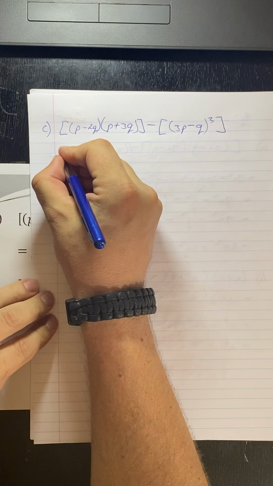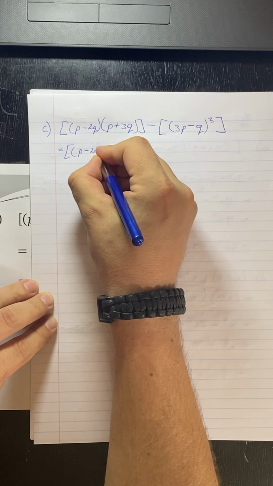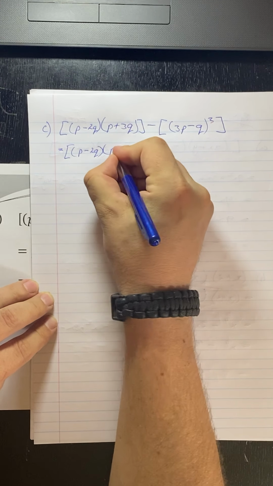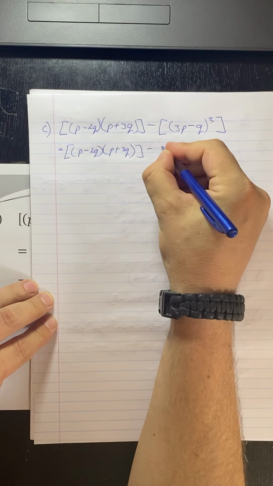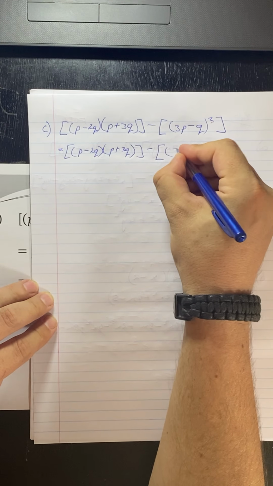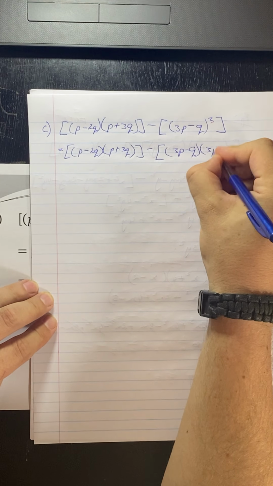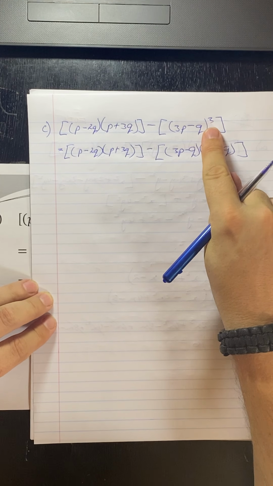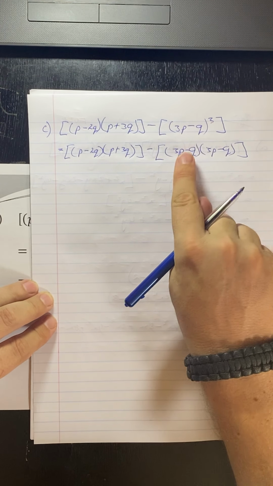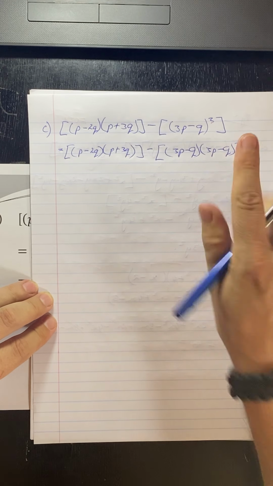Okay, so this becomes that's what that 2 means. It means we have two of these brackets, and that's what I wrote. 3p minus q, 3p minus q.